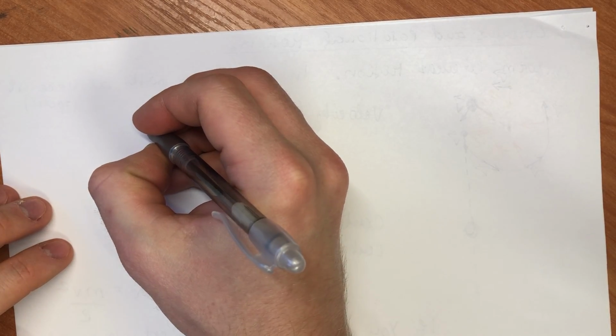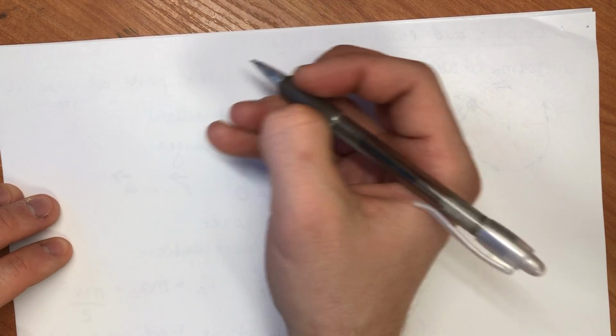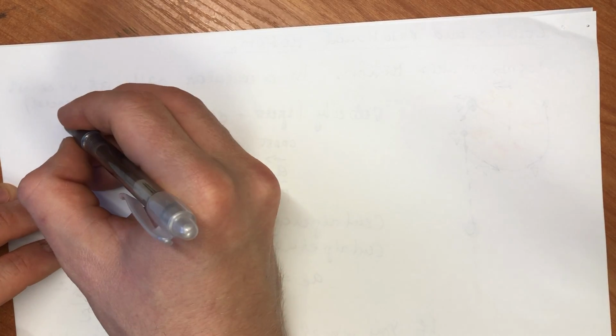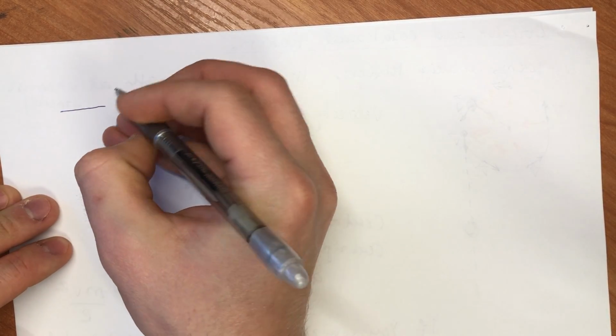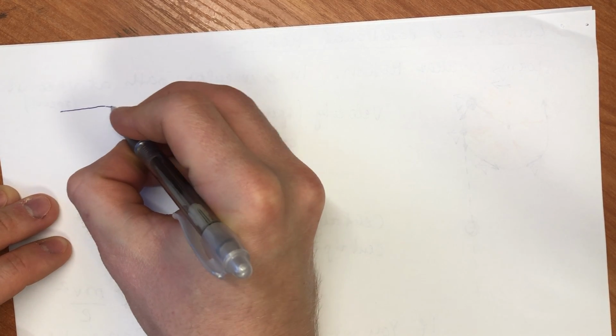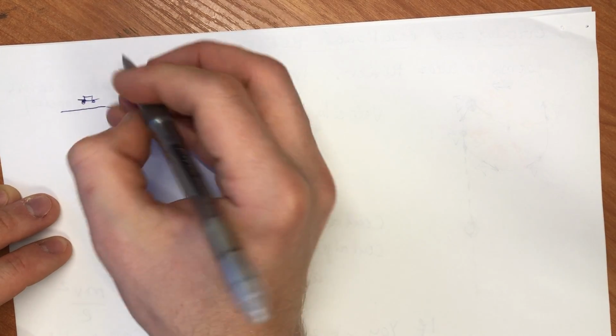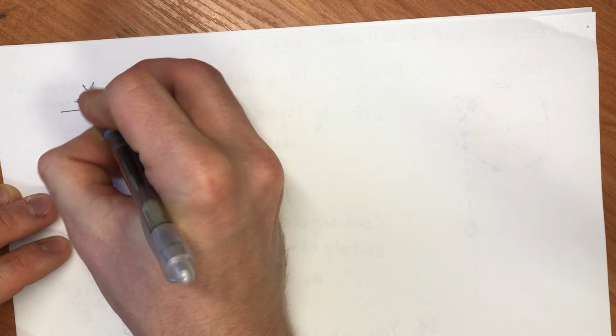Imagine another situation, where the car is moving in a straight line, and then the car has to make a turn. So let's say the car is driving here. So here it is v, the direction of v.